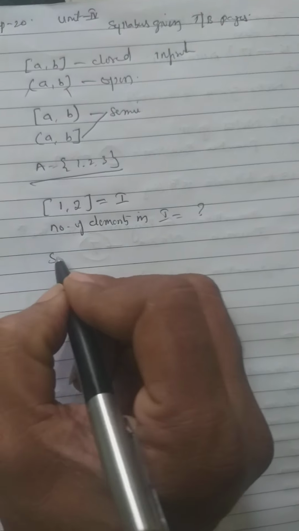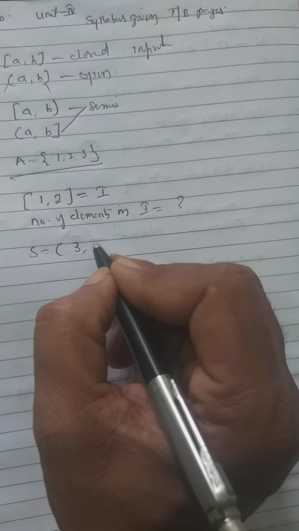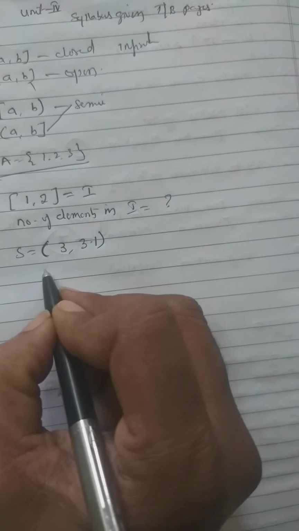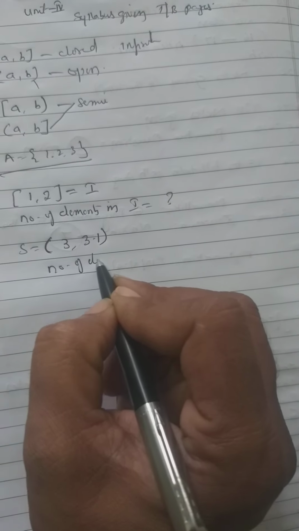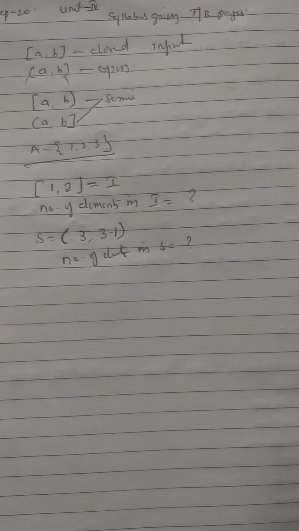I want the number of elements in I. Similarly, one set is given to you, S is equal to (3, 3.1). Again, I want the number of elements in S, right?